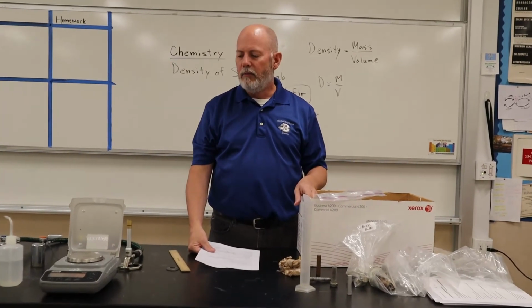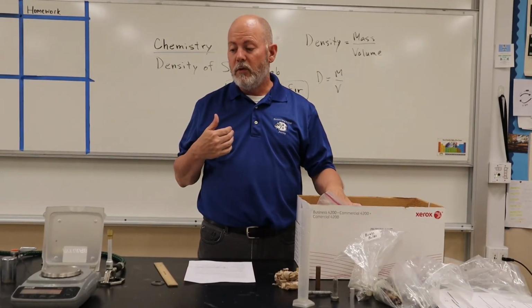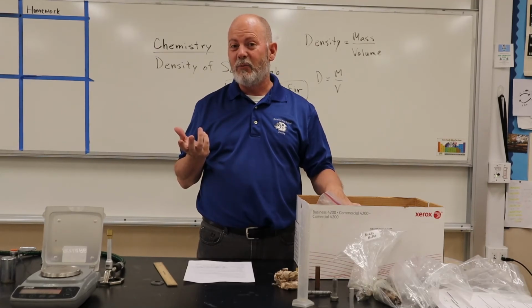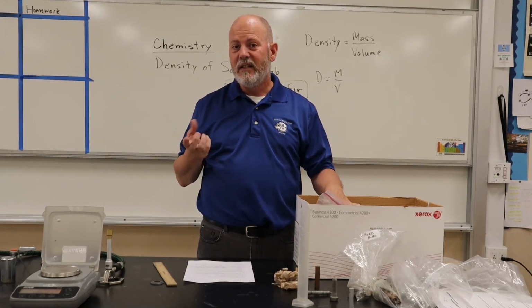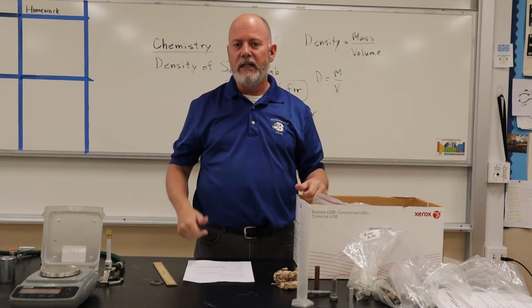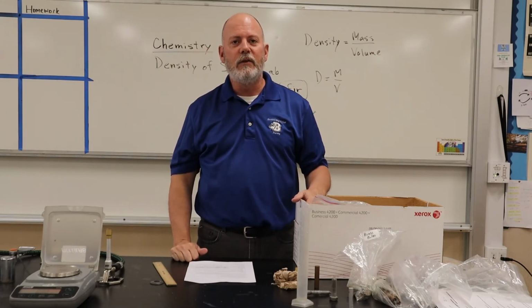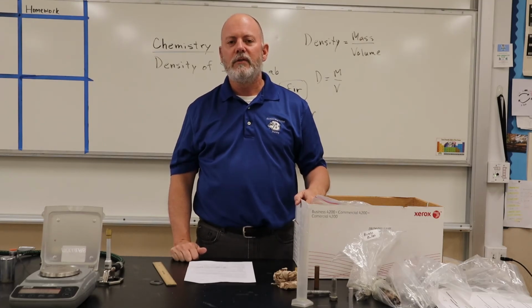So it's a simple density lab, but it's very important. This is how they test for densities for precious metals and stuff. They weigh it, drop it in water, take the mass and volume, divide it, and if it's the correct density for gold, then you know it's gold. If it's not, then you know it's what, fool's gold or something, or an alloy.